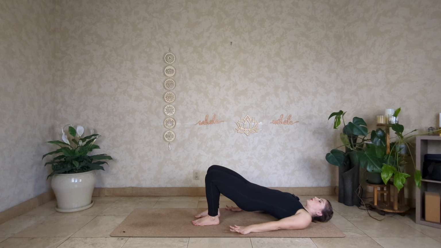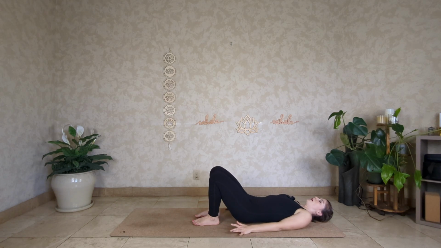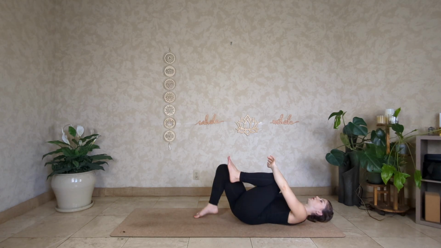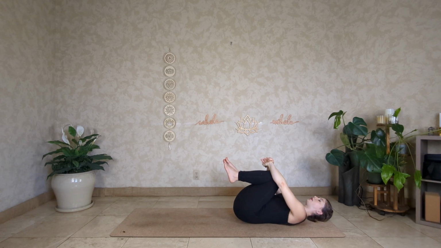And then gently and slowly release down. Hug the knees into the chest for a moment. Squeeze them in if it feels good, rocking side to side.